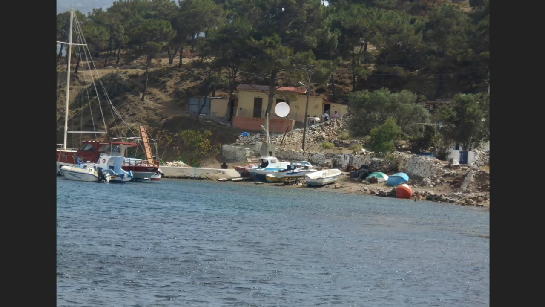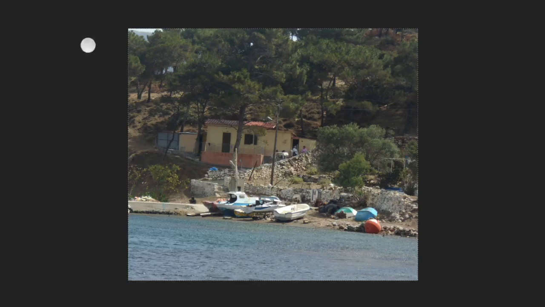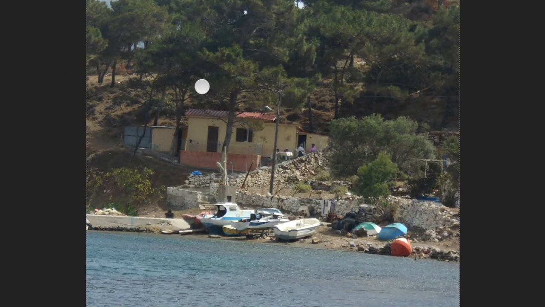Let me see what I did here. Thought I had this cropped already, but I want to get rid of a lot of the stuff on both sides and a lot of the ocean. I want to get rid of the boats on the right, on the left, and get rid of some of that sea as well.